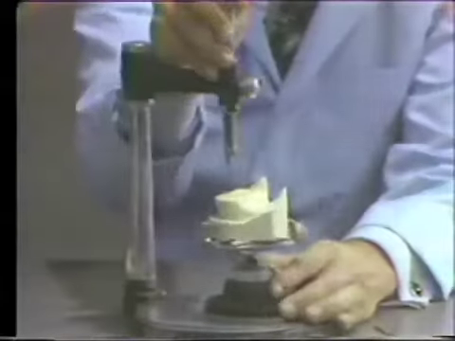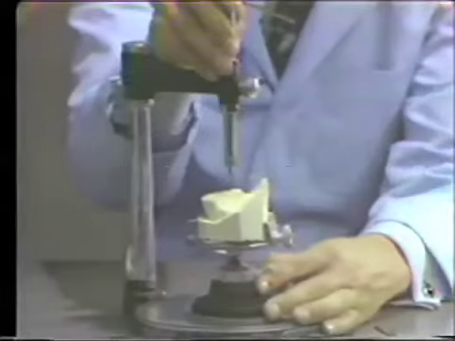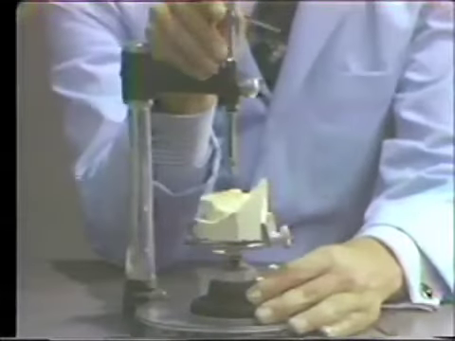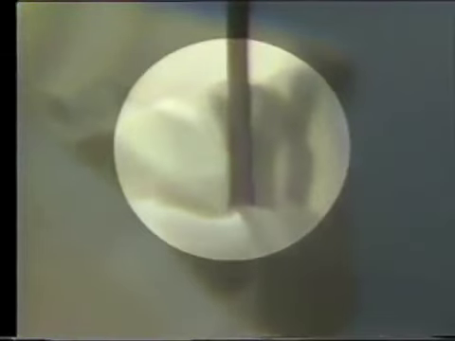Now we'll also go to the buccal surface of that tooth and see what we have here. The buccal surface of the molar tooth is less likely to have an undercut, and we find this is true in this case with the cast in this position.